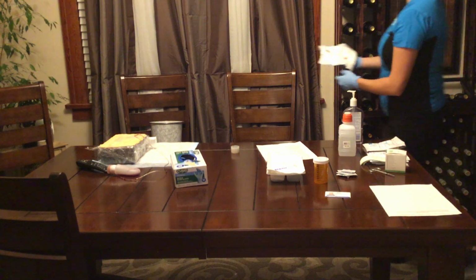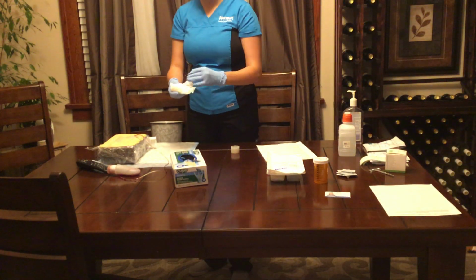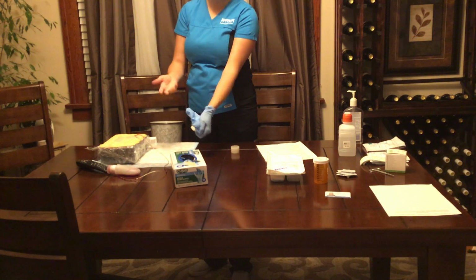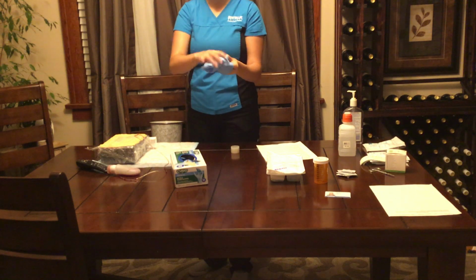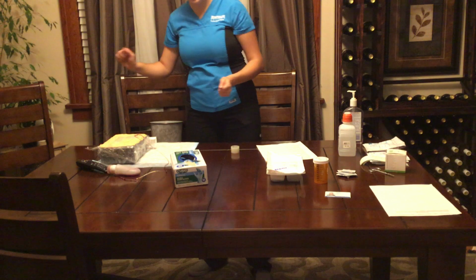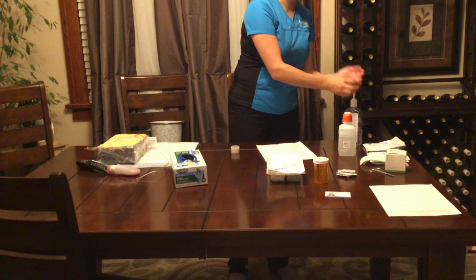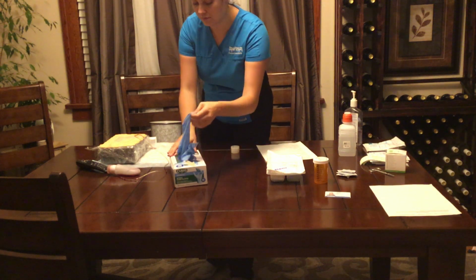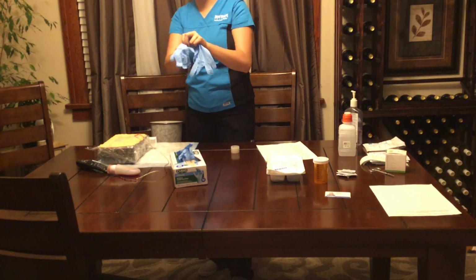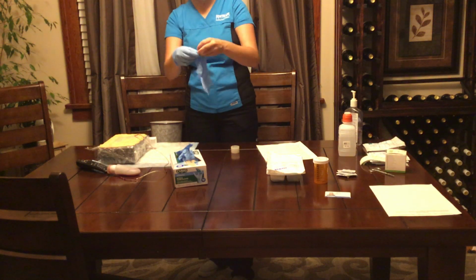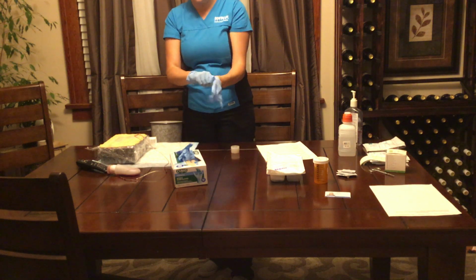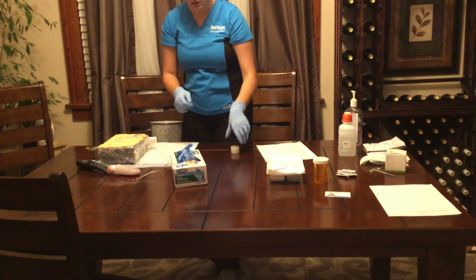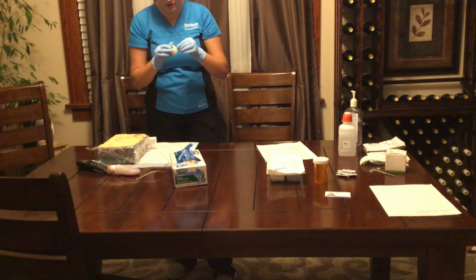Okay, so now that we've done that, I'll just ball it up, and I'm going to take my gloves off and throw this into the garbage. What I'm going to do is also put on another pair of gloves because I want to tape the drain up. While I'm taping the drain up, I'm going to assess the incision site for redness, edema, ecchymosis, the drainage, and approximation. So we'll just take off a little slice here.